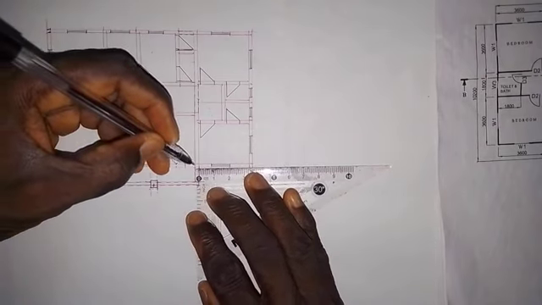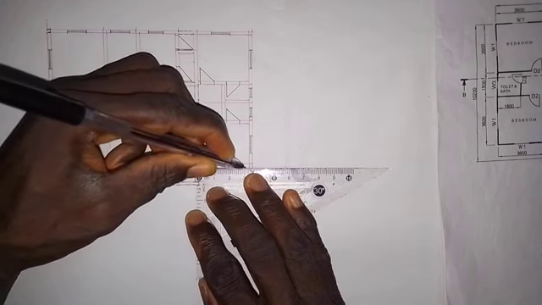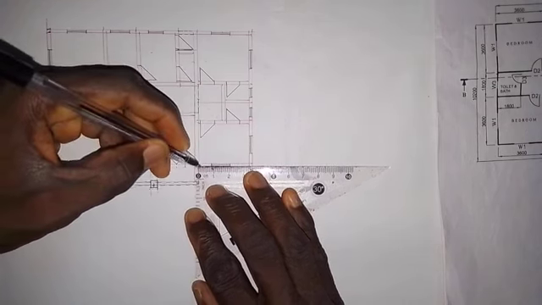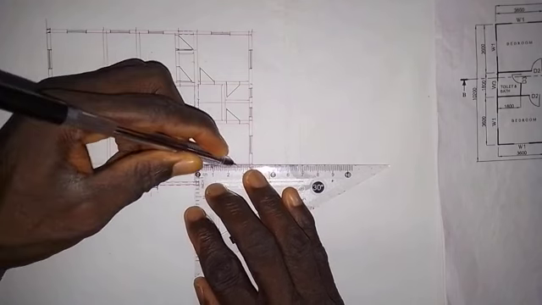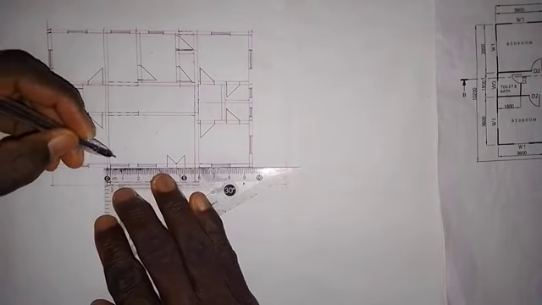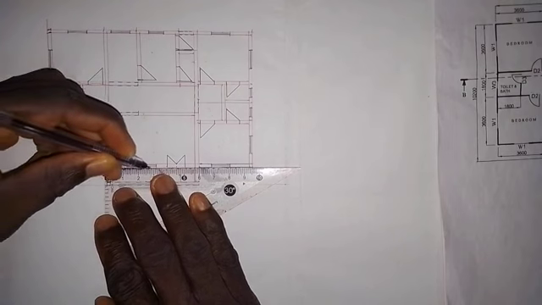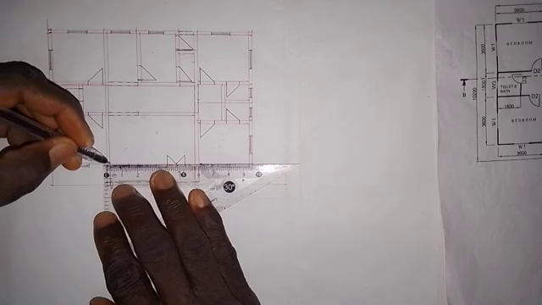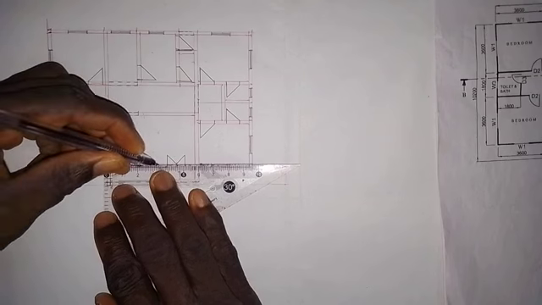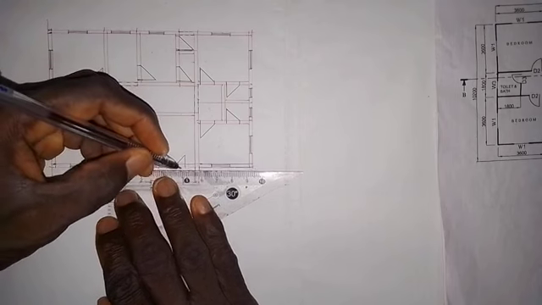For this wall, I'll make it a thick line from here to here. I will also make this one a thick line from here to here. Coming here, we are not going to thicken it up to where we have the window or the door. So we thicken it from here to here, and we also make this one a thick line from here to here. I also need to make this a thick line.